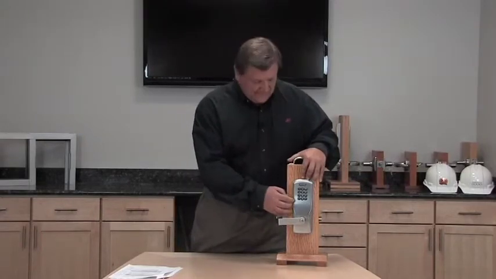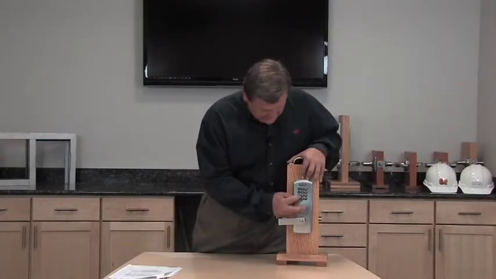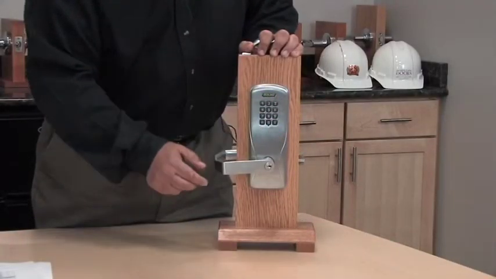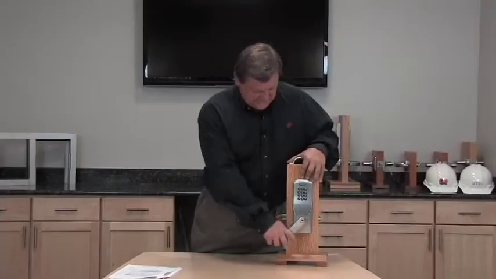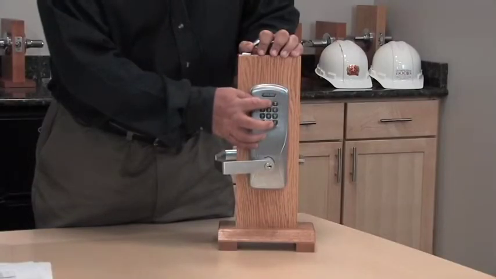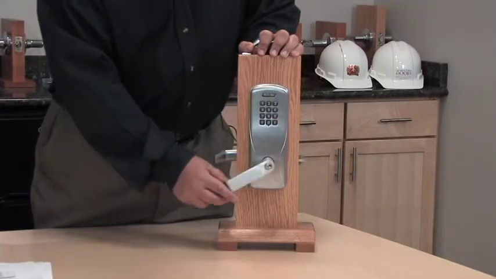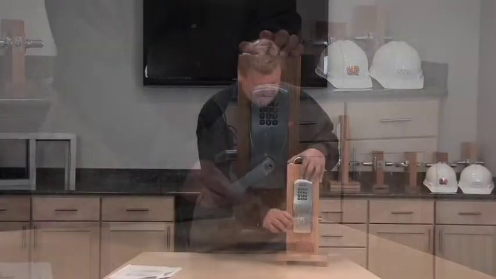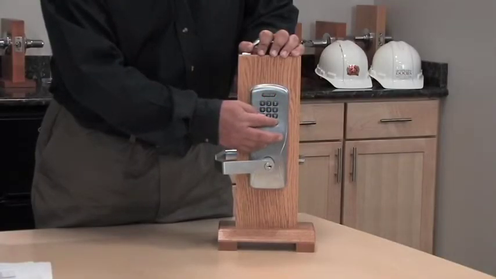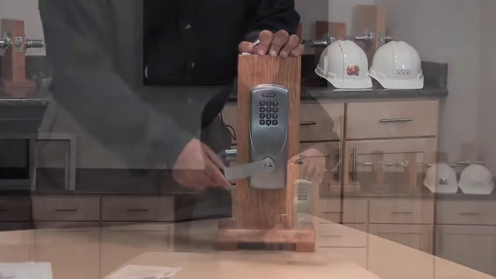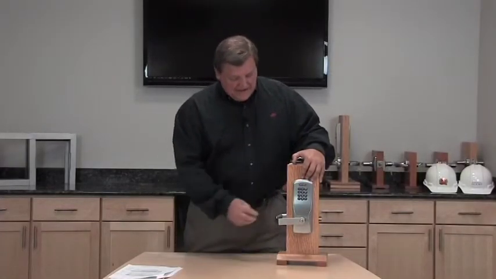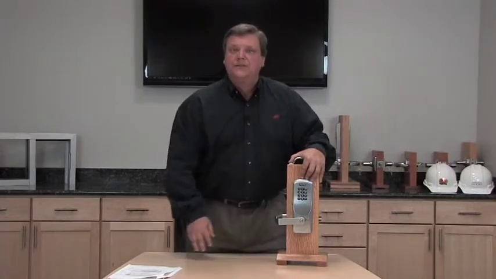So let's see if in fact, let's go back to the original code I entered, 7979 pound, lets me in the door. If I select 2222 and pound, lets me in the door. It's a valid code. And if I select 3333 star, lets me in the door as well. And that's how we can add users.